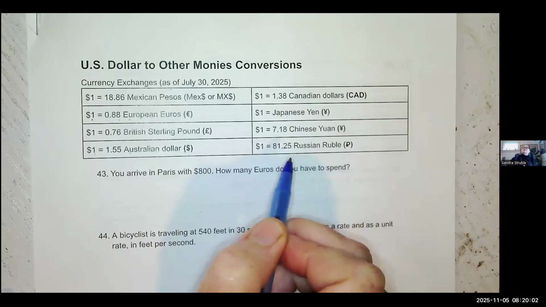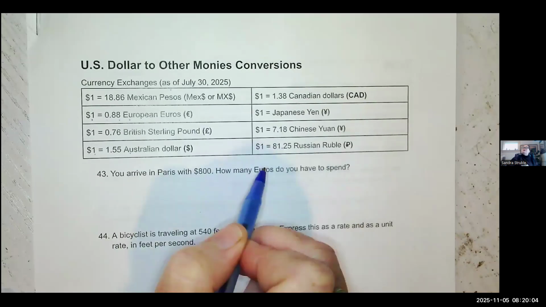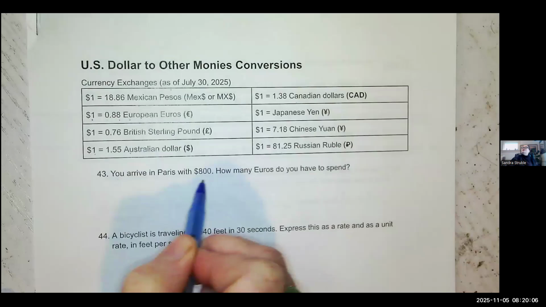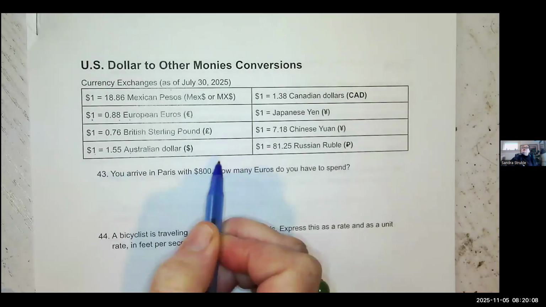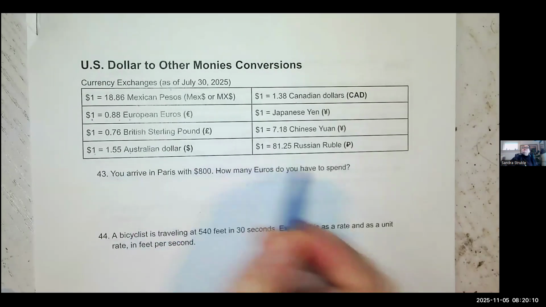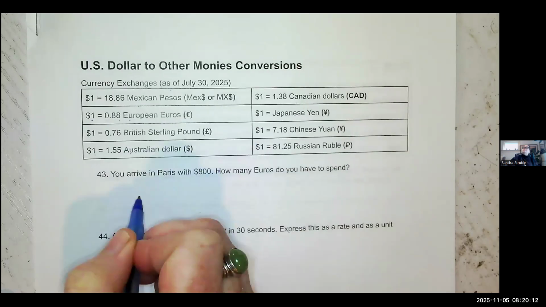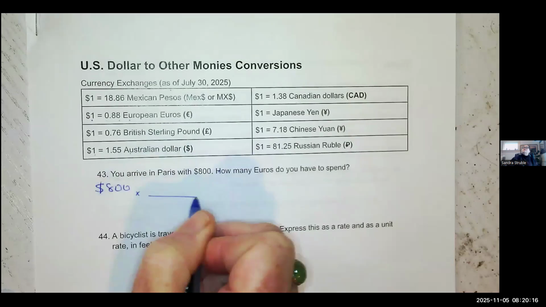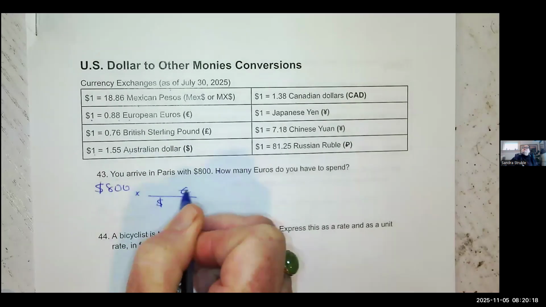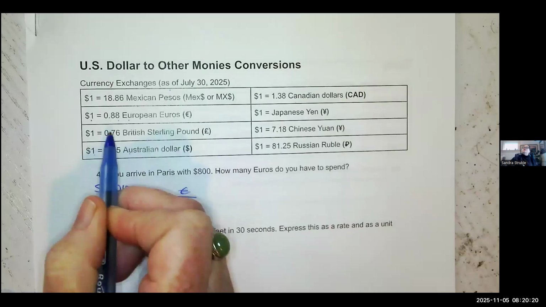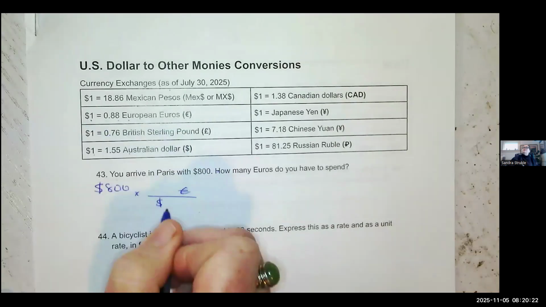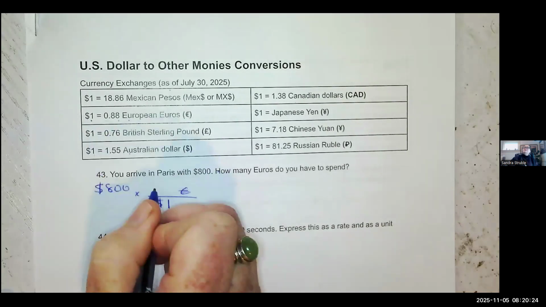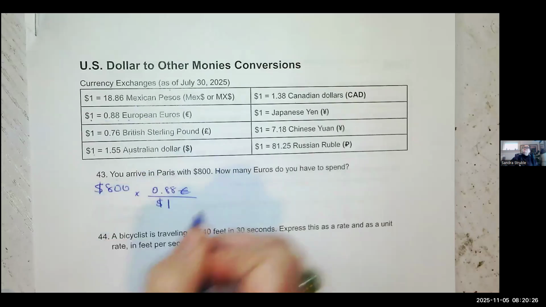Okay. You arrive in Paris with $800 American money. How many euros do you have to spend? So we start with what we're given, the $800, and we want to convert dollars to euros. All right, so we just need the conversion of $1 is equivalent to 0.88 euros. Multiplying straight across, my dollars are gone. I'm left with euros.